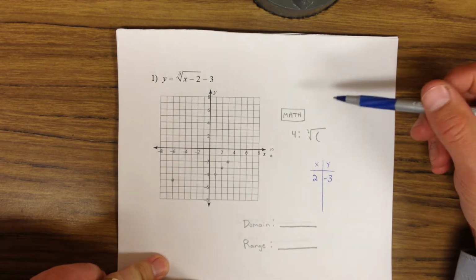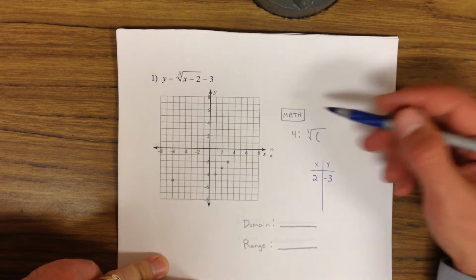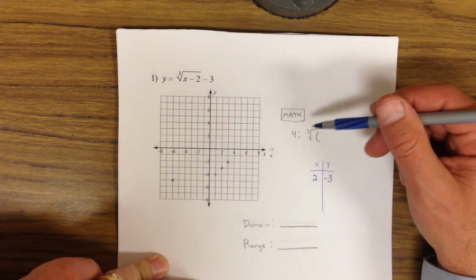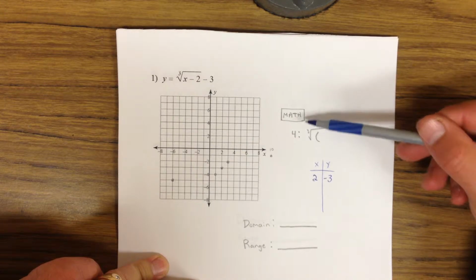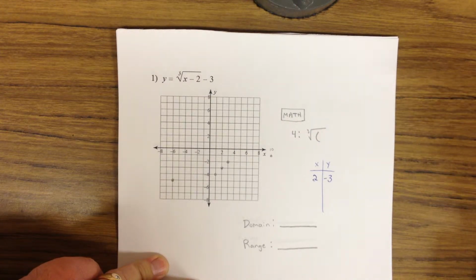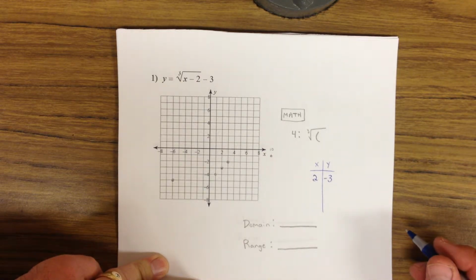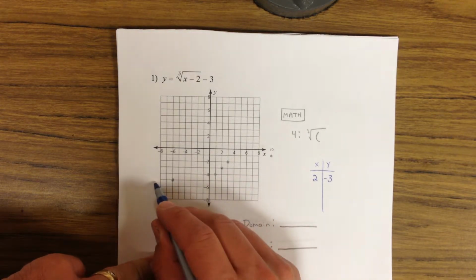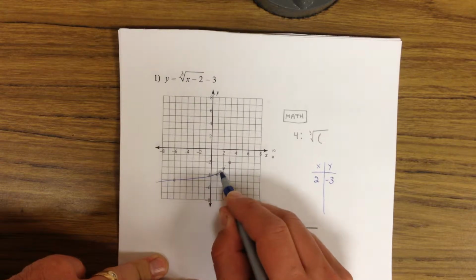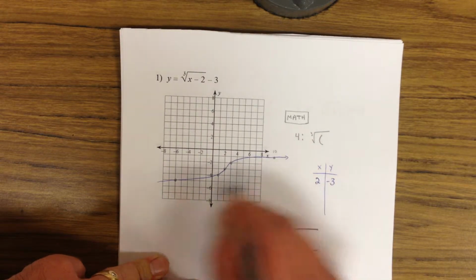But most of you are relying on your graphing calculator, which is okay because we're that far now. But you go to math and 4, and that will give you the cube root. You plug it in and you use the table function of the calculator, and it will come up with the x's and y's that you want.